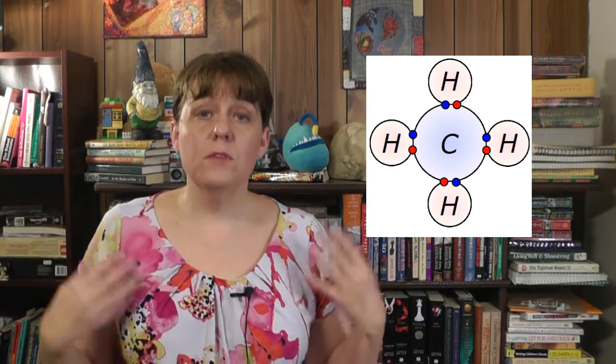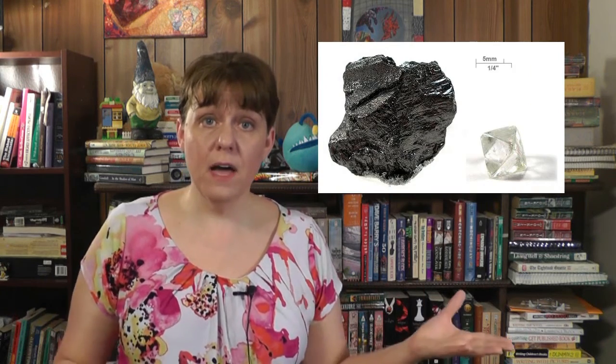Just carbon by itself can form different kinds of stuff depending on how the atoms are arranged. For instance, both graphite and diamonds are made of carbon. A carbon atom can share electrons with up to 4 other atoms, either carbon atoms or other kinds of atoms. When you add all of the other kinds of elements that carbon can bond with, you have an almost mind-boggling diversity, a diversity that is only made possible by the element carbon.